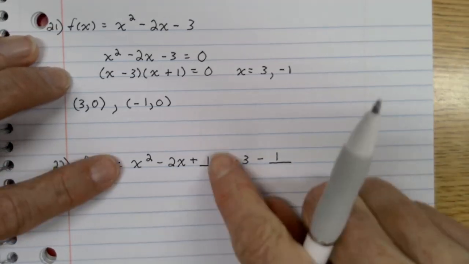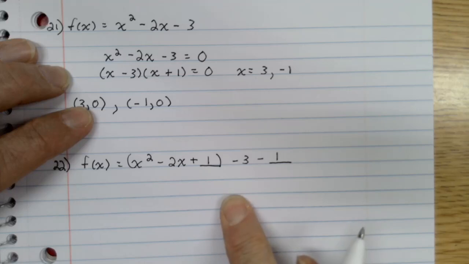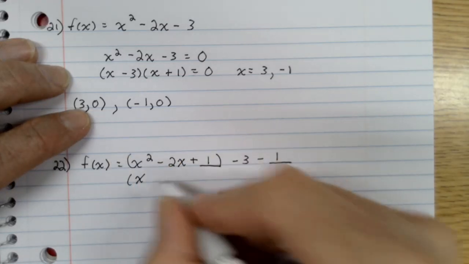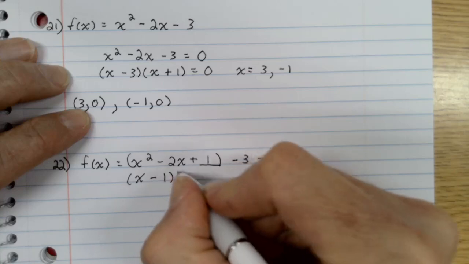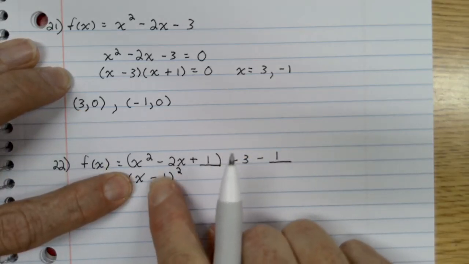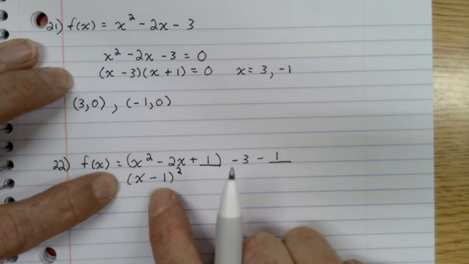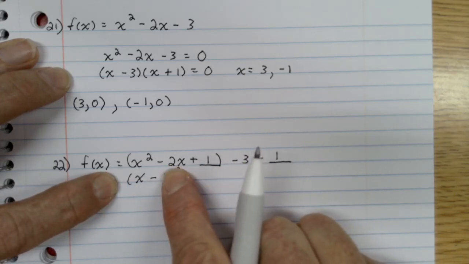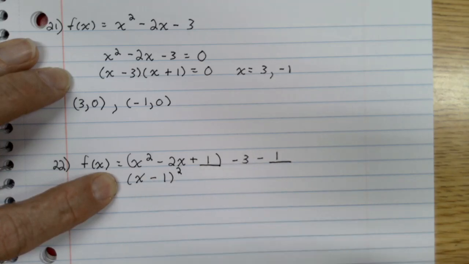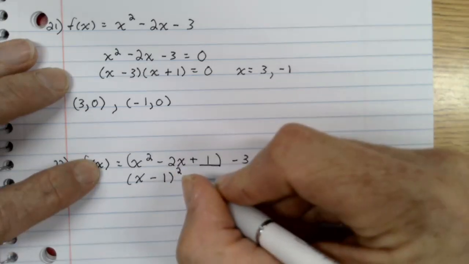Now remember, this right here is now, I'll go ahead and group it, a perfect square. And if you want to know how to factor a perfect square, you just take the b term and divide it by 2. You get x, and then you're going to have that term there squared, and to get that term right there, you just take the bx, or the b, and divide it by 2. So x minus 1 squared, and then negative 3 minus 1 is going to be a minus 4.